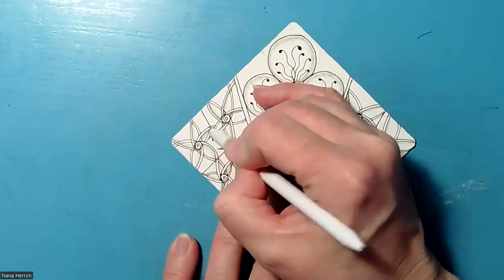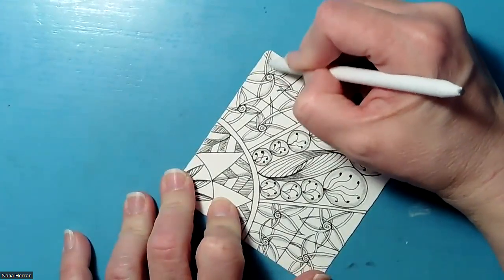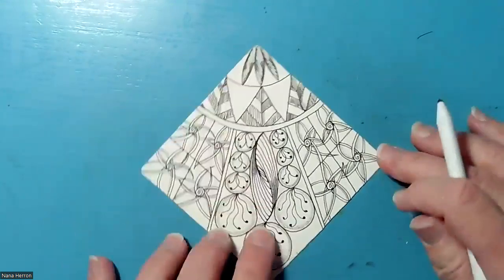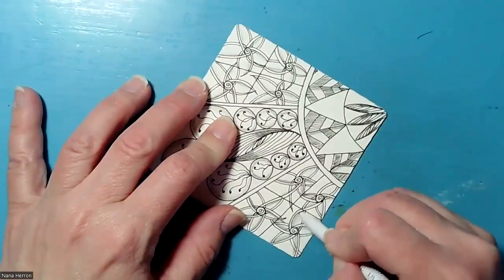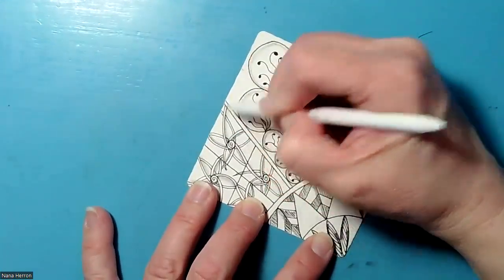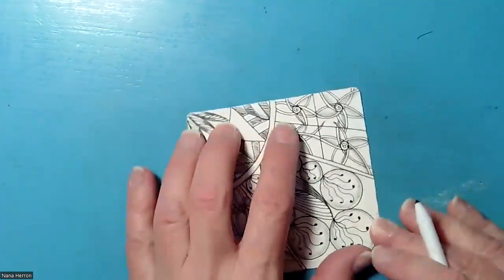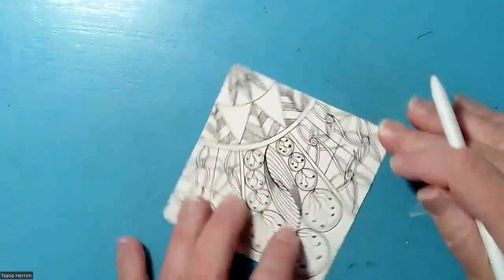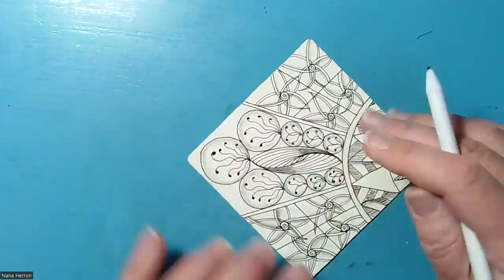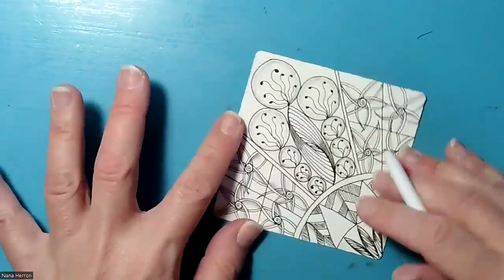And I'm just blending out the areas that got the graphite. And spoken definitely involves a lot of rotating. There's just no way around that, really. It's looking really nice.